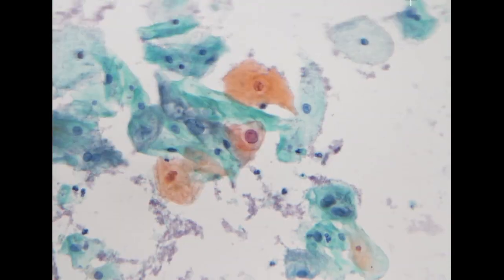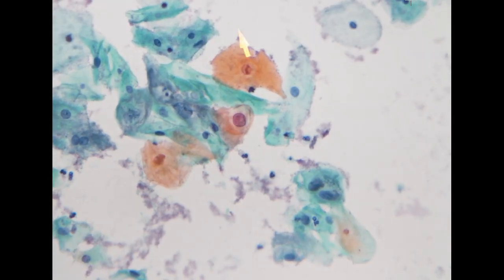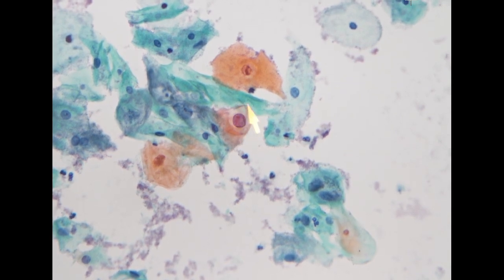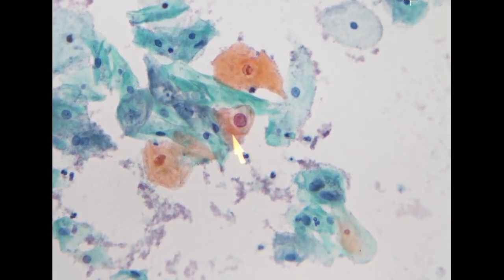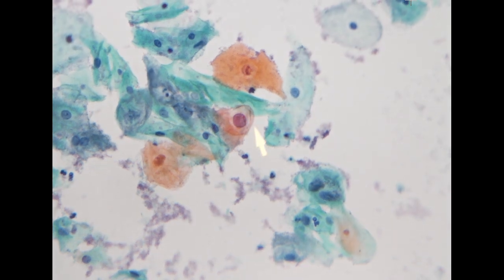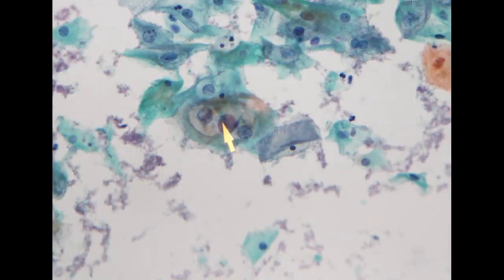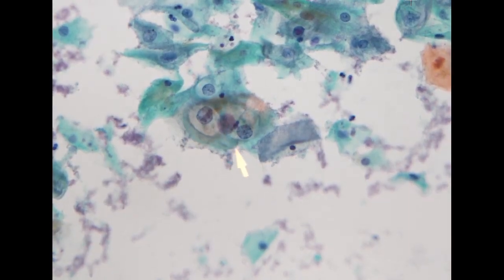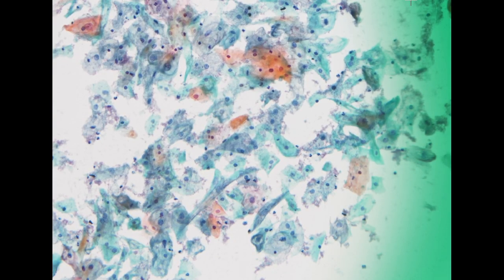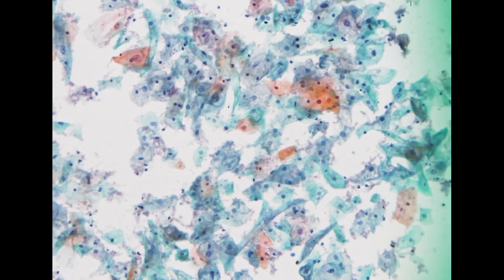So then we start to see more of these type of cells. Again, superficial cells with enlarged nucleus, and you start to see these perinuclear halo patterns with a sharp margin. So this is a koilocytic change. So here we also see koilocytic change involving the intermediate cells. So I think for this case, it is okay that we just call this a LSIL. In the other slide, we also see a couple of koilocytes. So this is a LSIL case.